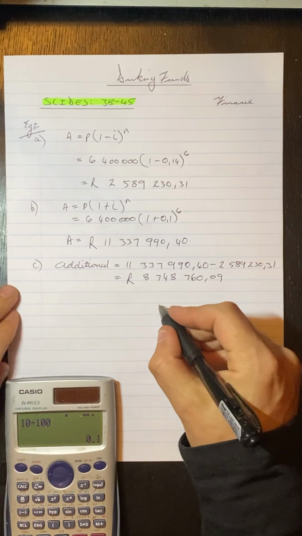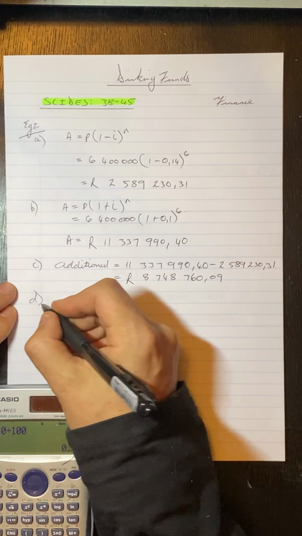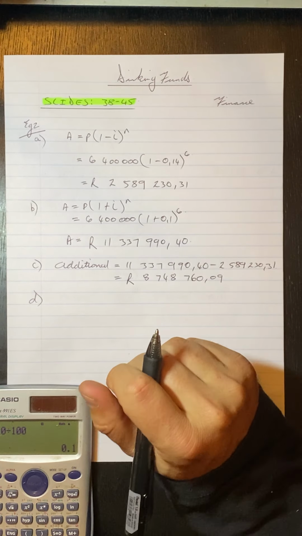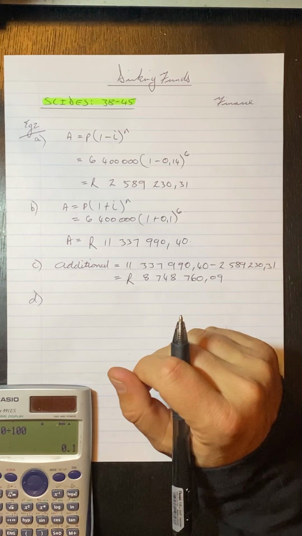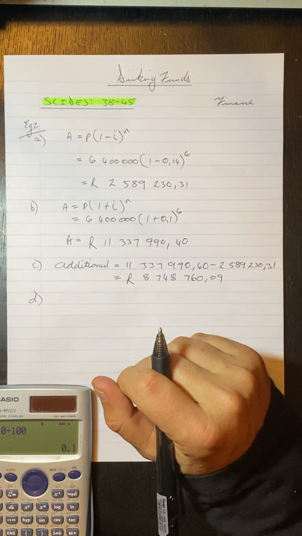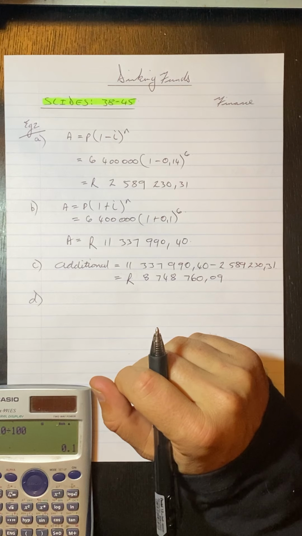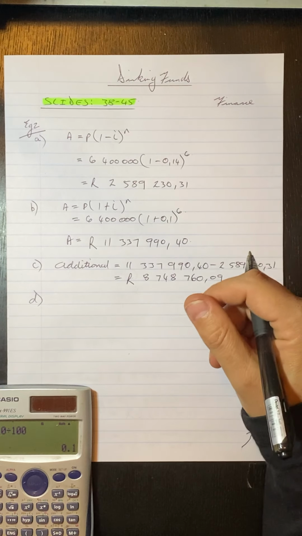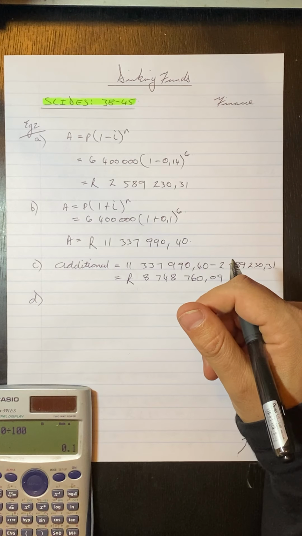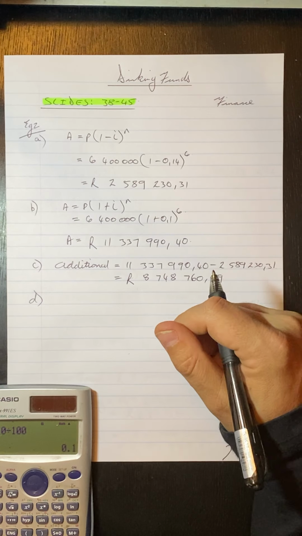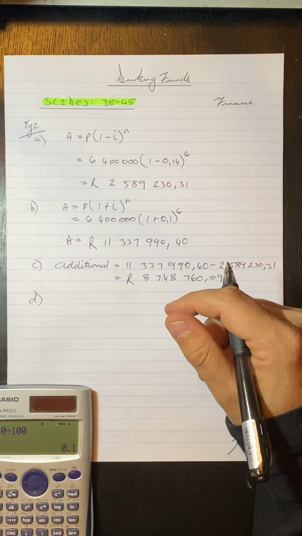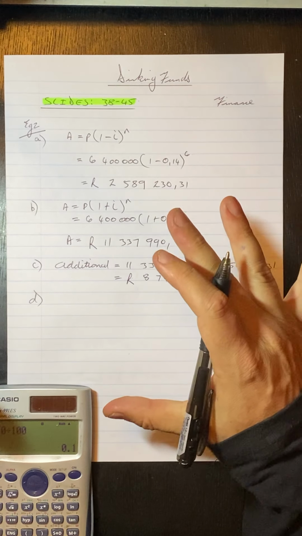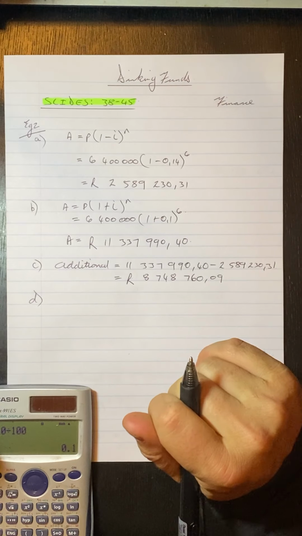Then question D. Question D is saying the company sets up a sinking fund to cover the additional money required. 4 equal annual payments are made starting 2 years after the first crane was bought. Calculate the value of the annual installment if the fund earns 9.7% per annum compounded monthly. So this whole thing is going on for 6 years.